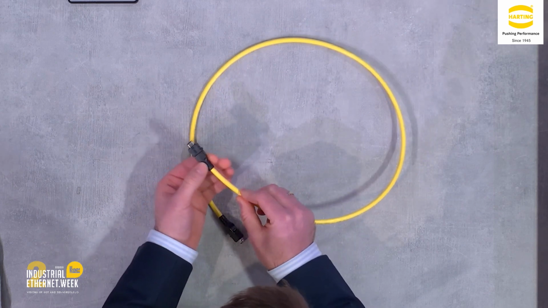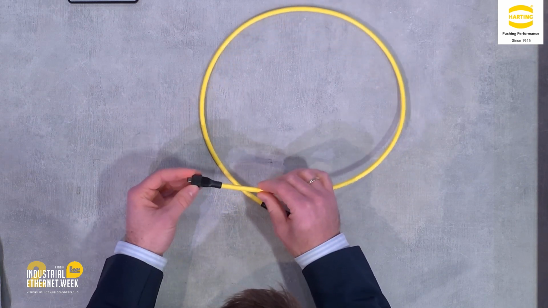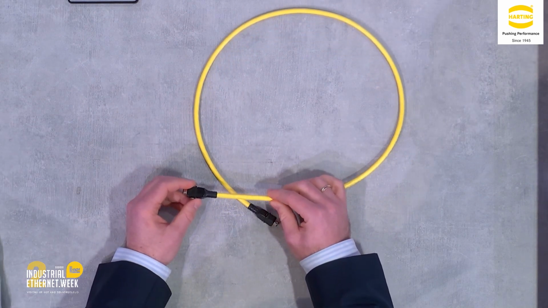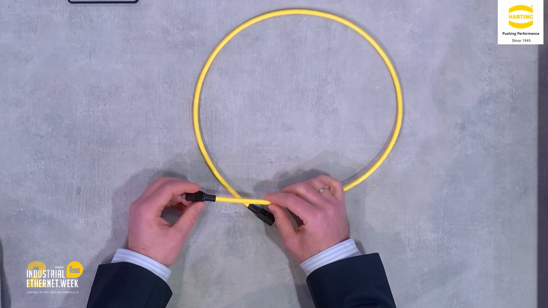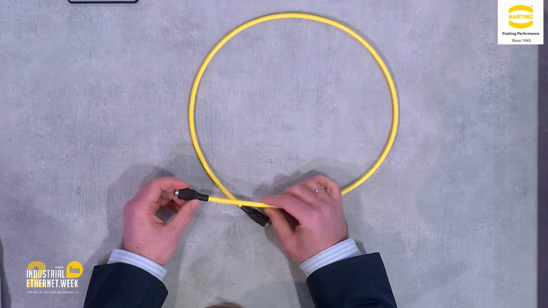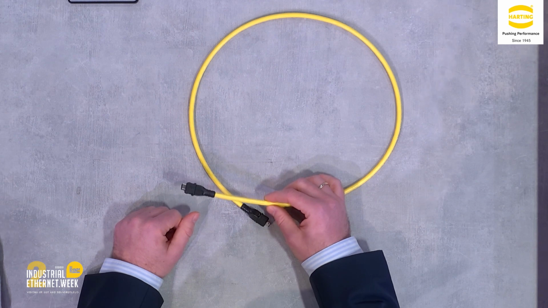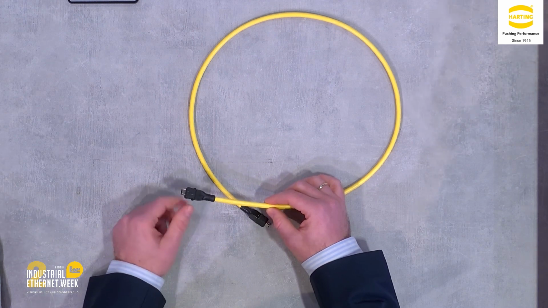We see the nice design of the overmolded cable outlet, which is beneficial for higher robustness or even big batch sizes, with a nice strain relief as well. At the end of the day, we are reducing the installation effort. You just unpack your polybag or your package and plug it in, and you can play the game.